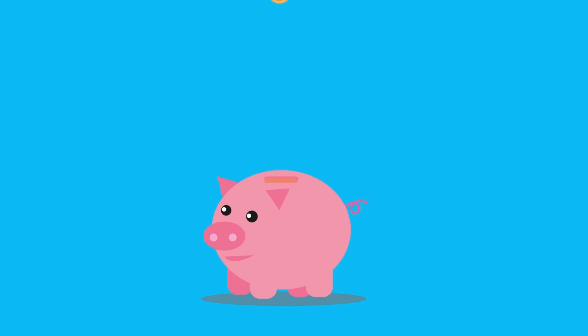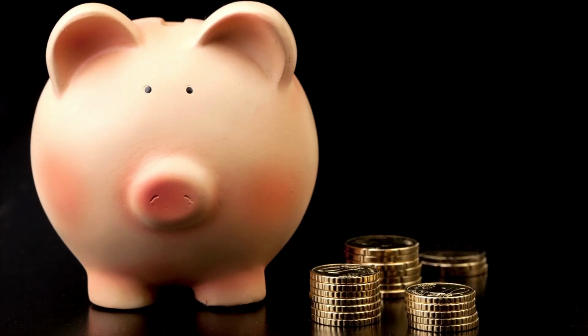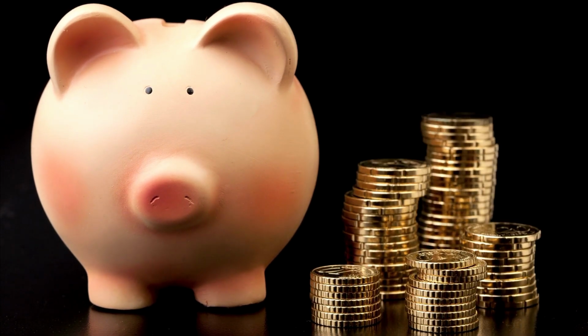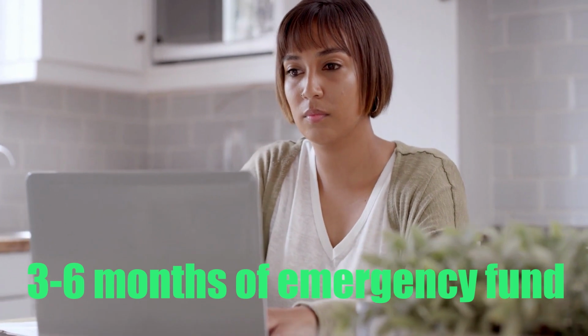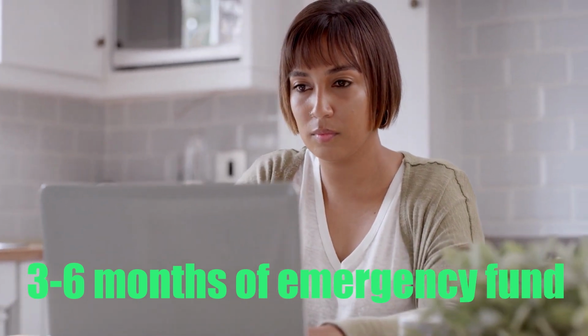If you find yourself suddenly out of a job or trying to get by on a lower income, an emergency fund can get you over the rough patch. If you don't have an emergency fund, now is a great time to start one with a high yield savings account. If you already have one, consider building it a bit more. Experts typically recommend keeping enough money in your emergency fund to meet all your expenses for 3 to 6 months.